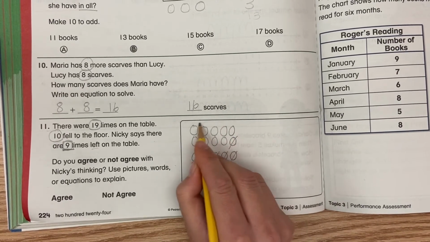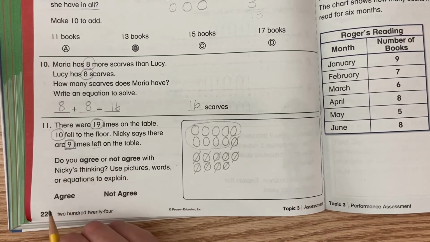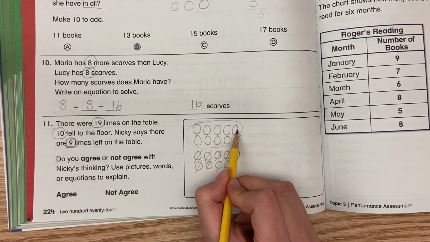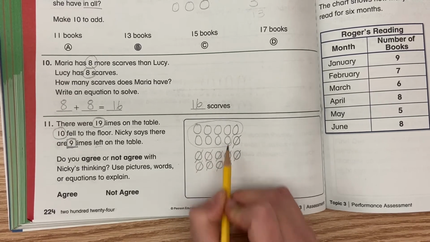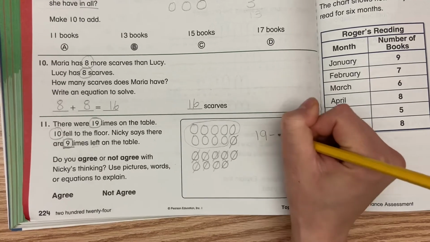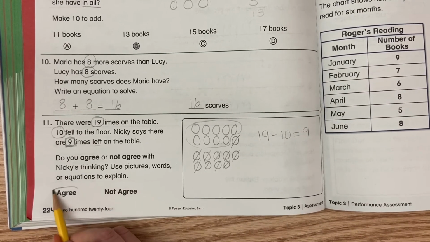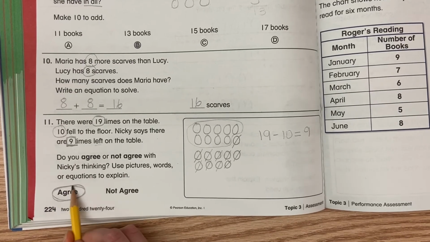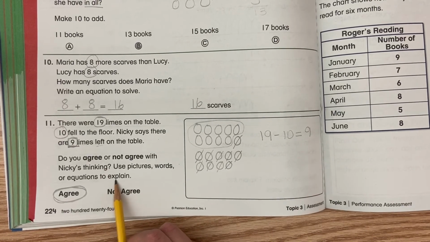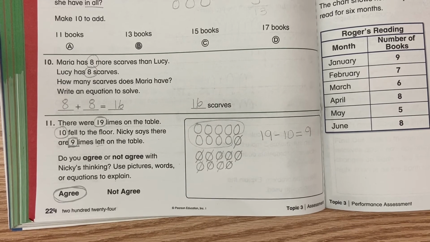All right, so how many do I have left? Nikki says there are 9 left. Let's see if Nikki's correct. 1, 2, 3, 4, 5, 6, 7, 8, 9. I also got 9. So 19 minus 10 equals 9. I do agree with Nikki's thinking. Okay, and I used pictures and an equation to show my thinking. Okay, always remember to show your work. Okay, great work, first grade.